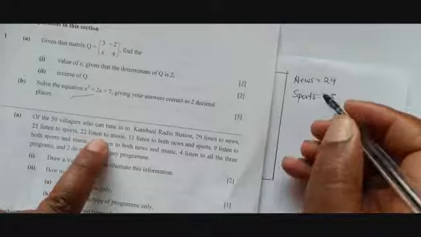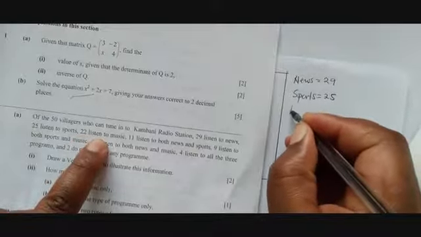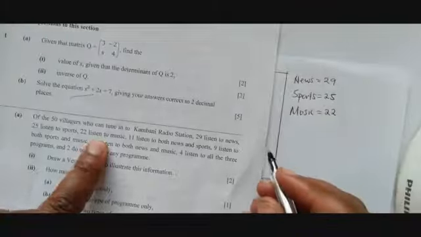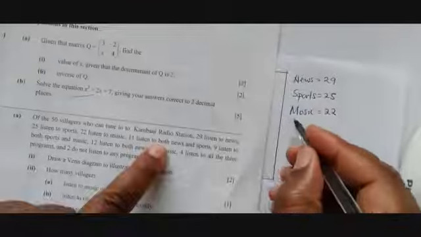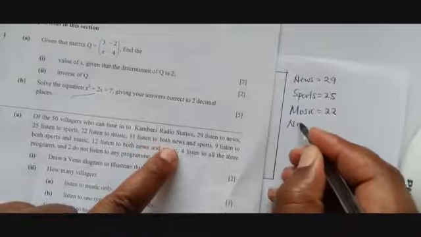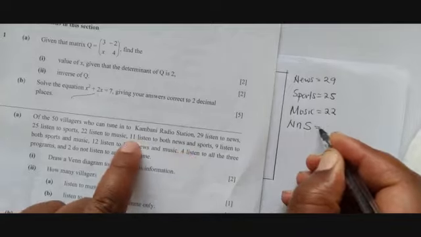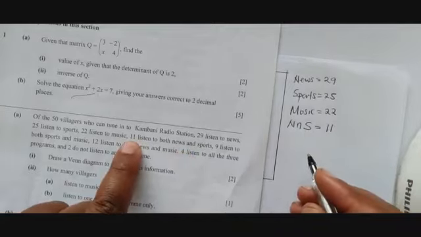Those that listen to music, 22. Okay. Those that listen to both news and sports, meaning news intersection sports, there are how many? 11. This data is very important.